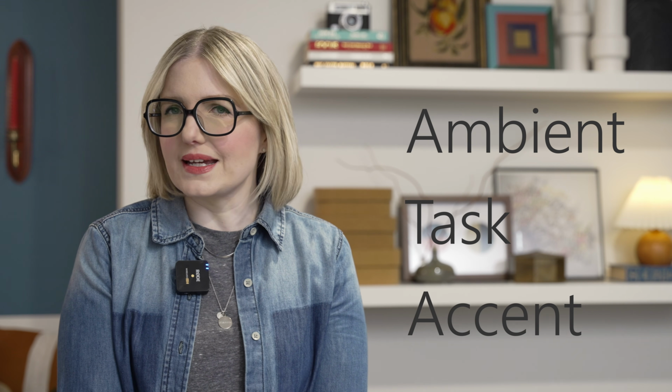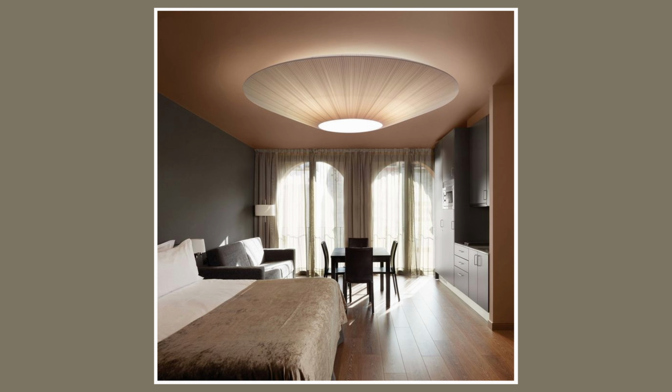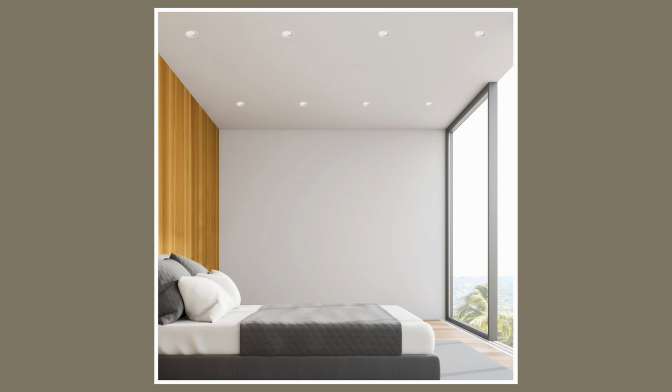Okay, let's begin with just a bit of an overview of some of the basics of interior lighting theory. So there are three main types of lighting. There's ambient, task, and accent lighting. Ambient lighting is the general light source or sources used to illuminate the entire space. So an example of ambient lighting would be something like a ceiling fixture in the middle of a room.